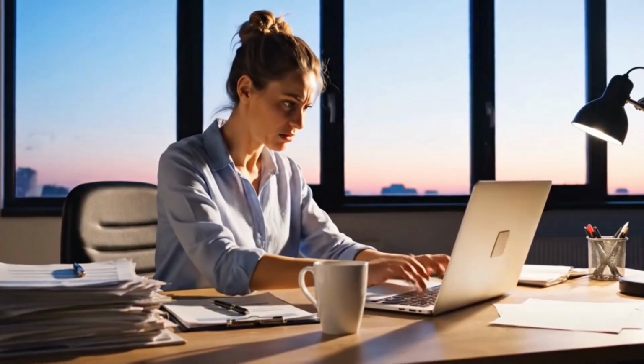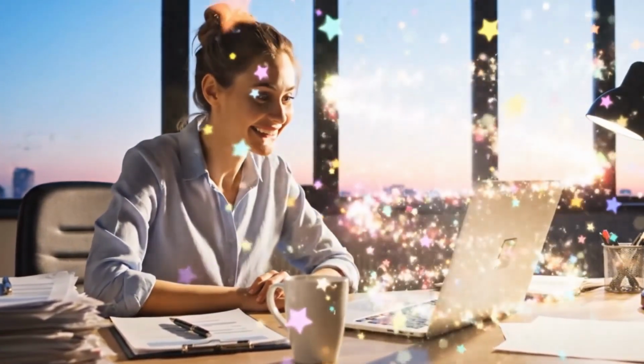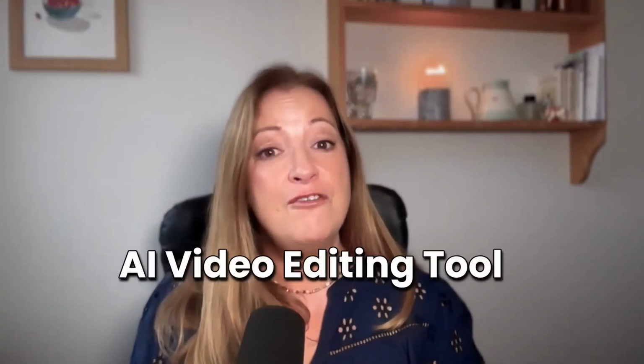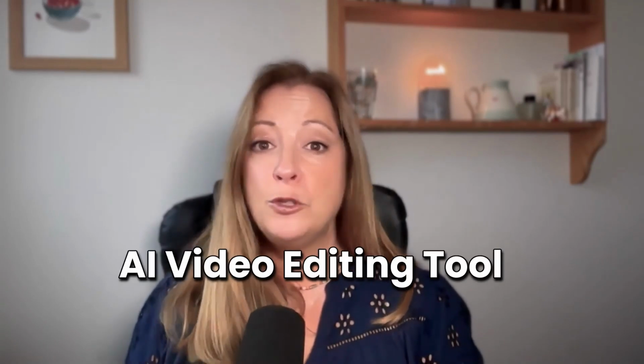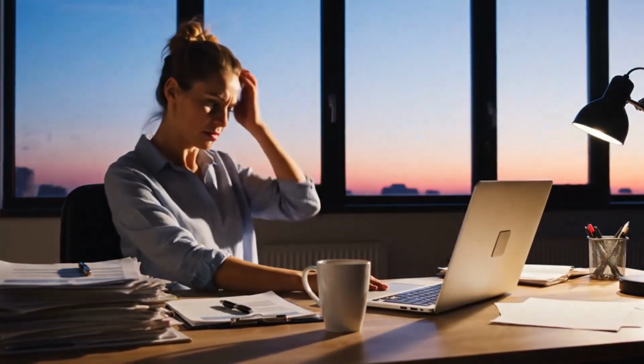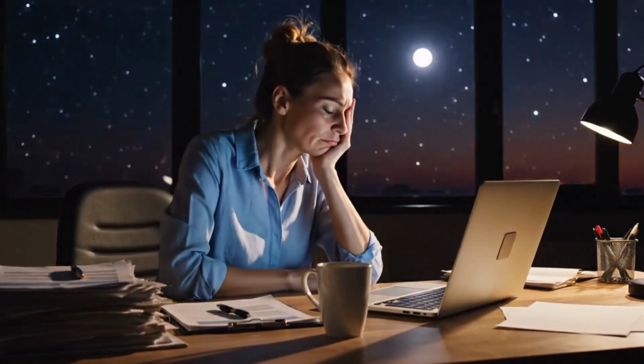AI has totally transformed video creation. It takes just a fraction of the time, even for the smallest of businesses, to record and edit polished and professional looking video. There's no need to buy expensive video paraphernalia and software. In fact, you don't even need to be on camera anymore. What you do need, however, is an effective AI video editing tool, which will do all the hard work for you in one place, saving you hours of tedious work and streamlining your workflows.